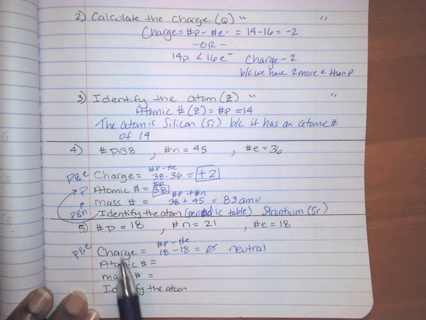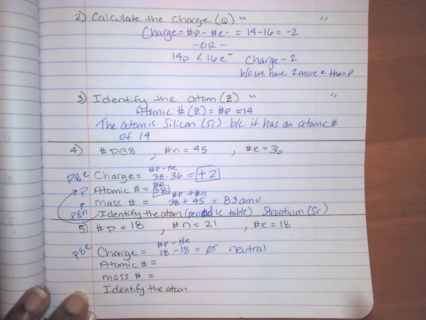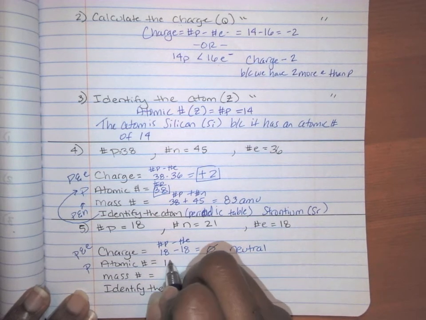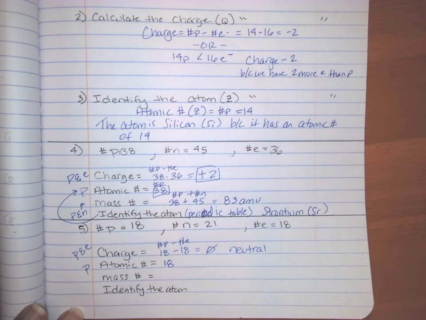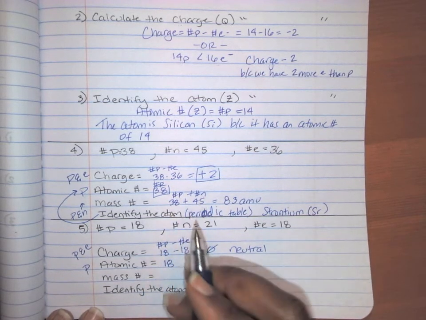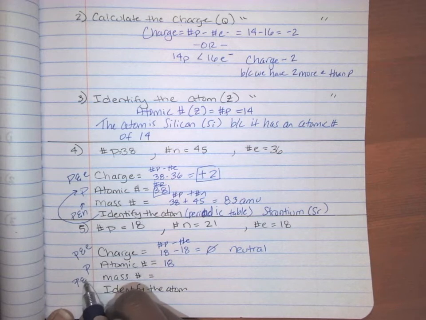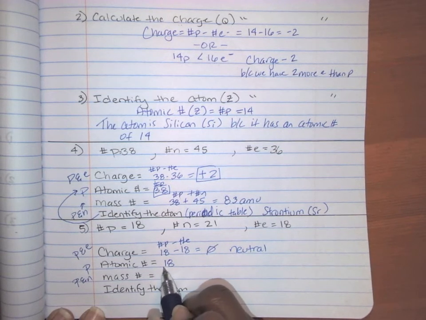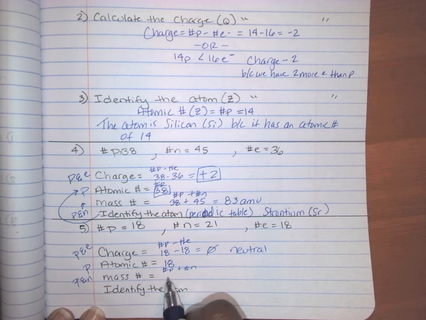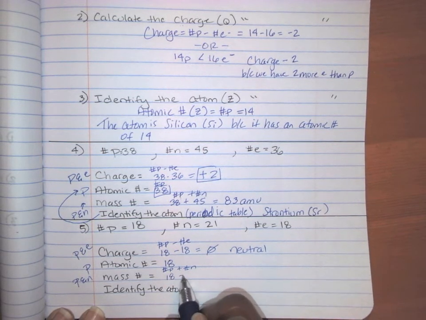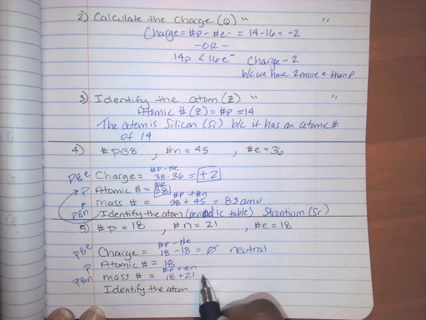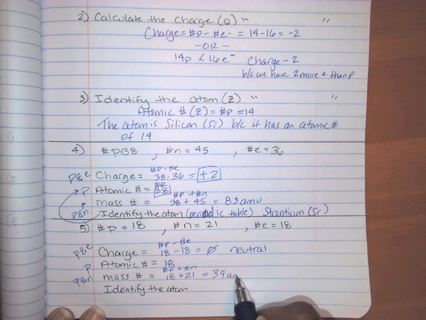Okay, next is the atomic number. What do we focus on here? Just the protons. So for atomic number, it's just the number of protons, so that's going to be 18. That's simple. All right, the mass number is the number of protons plus neutrons, right? Because those are the only things that have a mass, protons and neutrons. And so the mass number here would be 18 plus 21, okay? So then that will give us a mass number of 39 AMU.